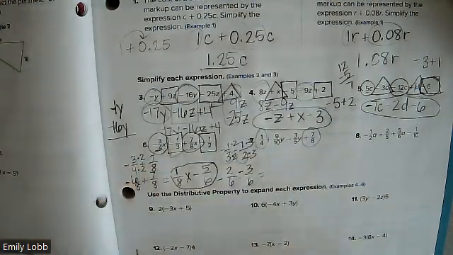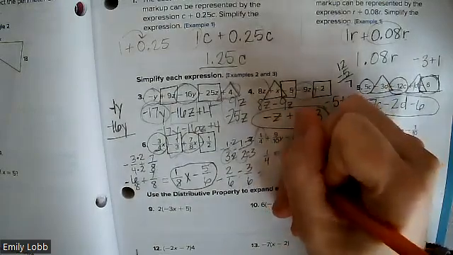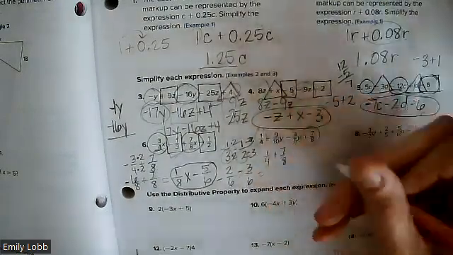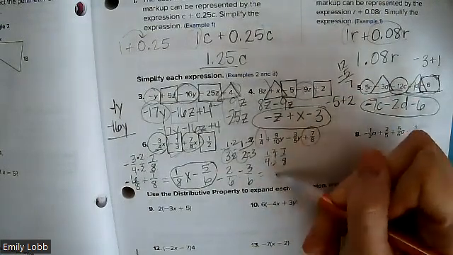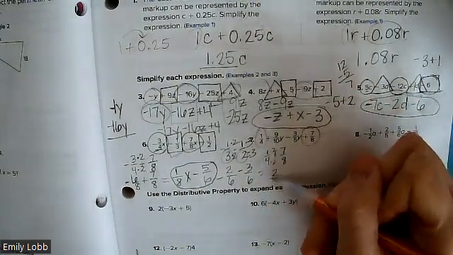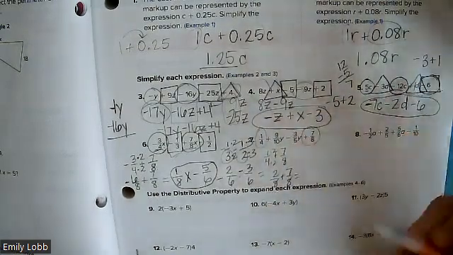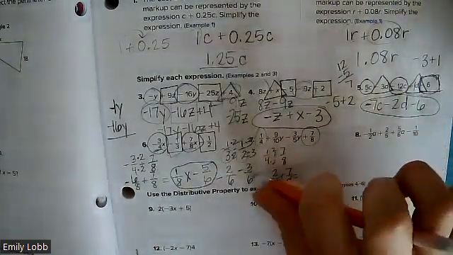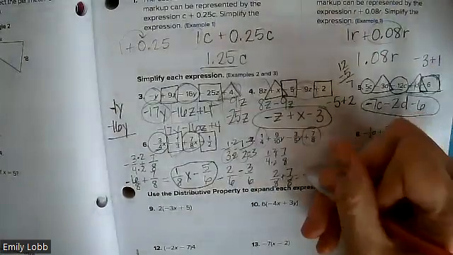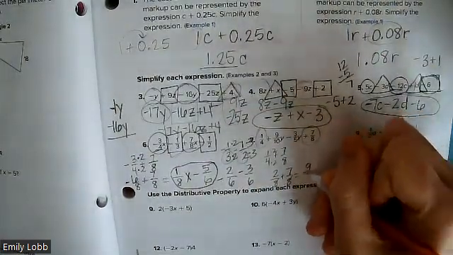So don't you think that's what we're going to do here? So 1/4 plus 7/8. So I have to multiply the top and the bottom by 2 again. So this time I have 2 8ths plus 7 8ths, which is equal to what? 9 8ths. I'm just going to leave it improper.